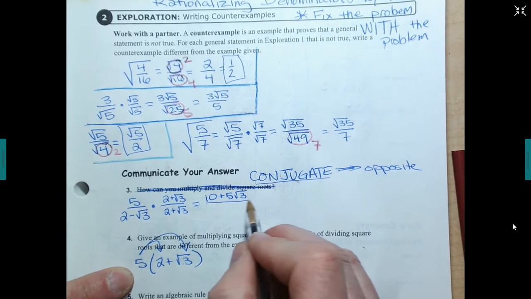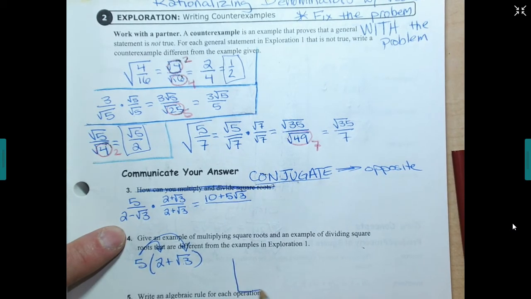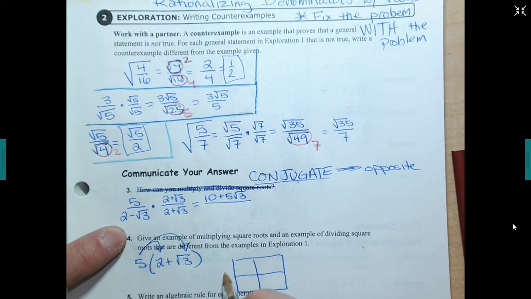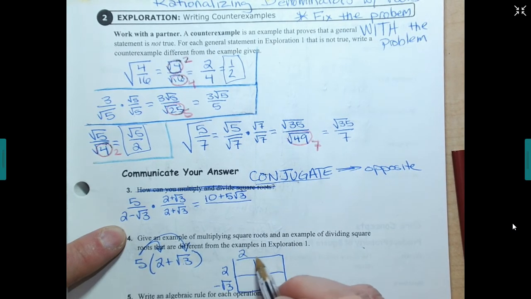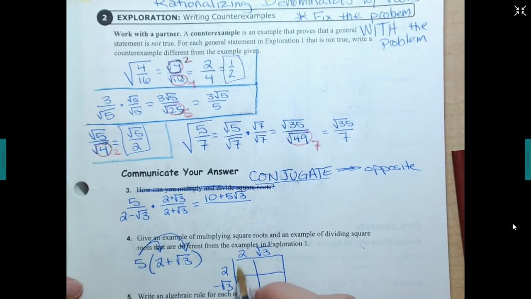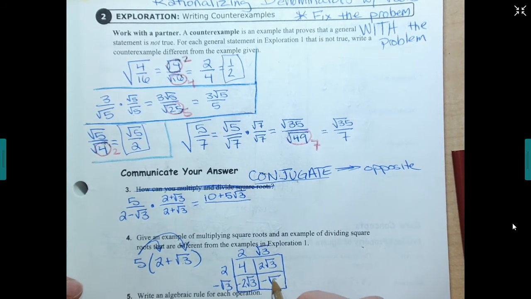Now, on the bottom, we have a binomial times a binomial. So I'm actually going to make a box. We have 2, a negative square root of 3, and 2, a positive square root of 3. So I've got 4, negative 2 times the square root of 3, 2 times the square root of 3, and negative square root of 9.